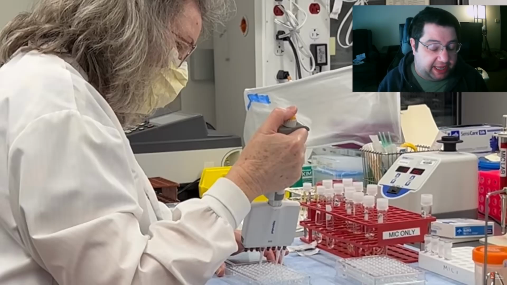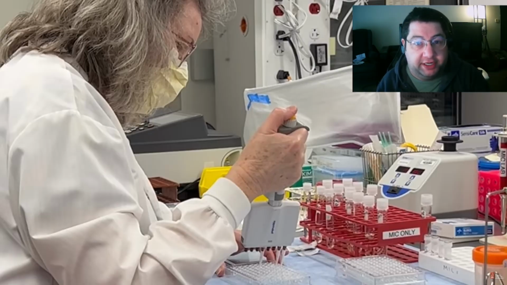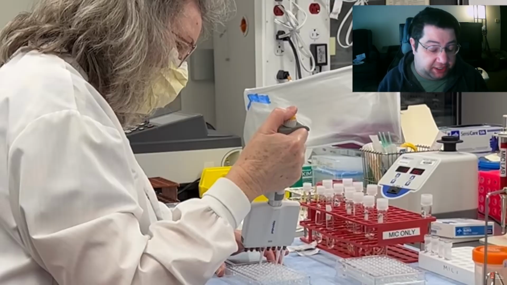Daptomycin is an antibiotic that is typically prescribed for Enterococcus infections. But it's not run with every gram-positive organism. So you have to do a separate test to determine the MIC or the sensitivity for daptomycin because it's not run on the typical panel.